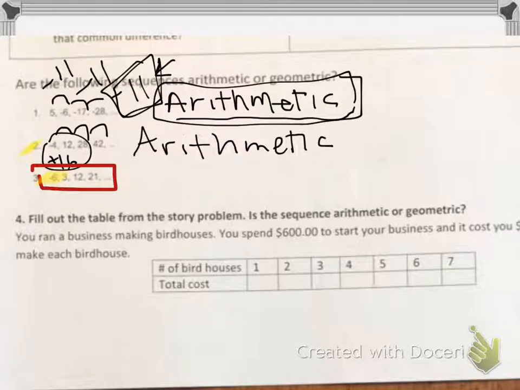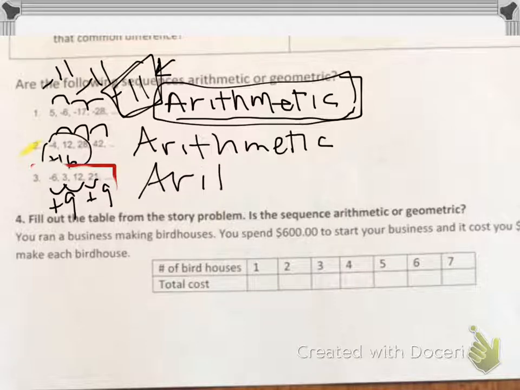Well, I could divide by a negative 2, but that doesn't work the next time because then I would divide by a negative 2, and so it doesn't work right there. So let's try this with addition. How do I get from negative 6 to 3? I could add 9. Oh, there we go. We could add 9 again there, and we can add 9 again here. So these happen to all three be arithmetic, but they don't have to be. Sometimes they're going to be geometric.